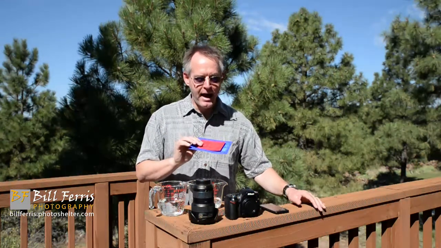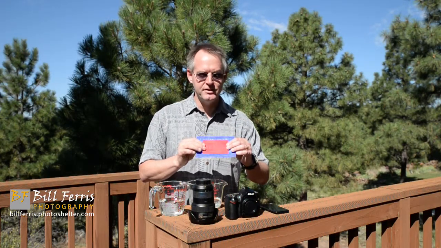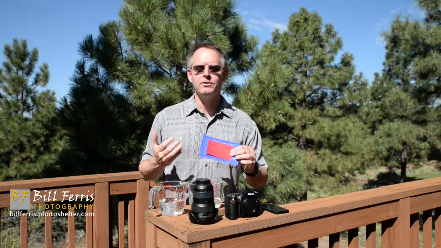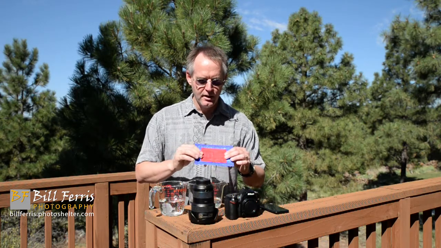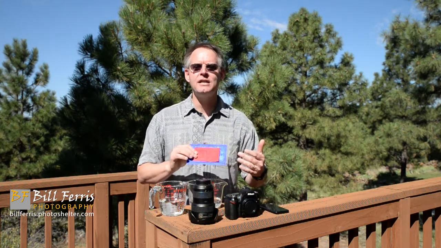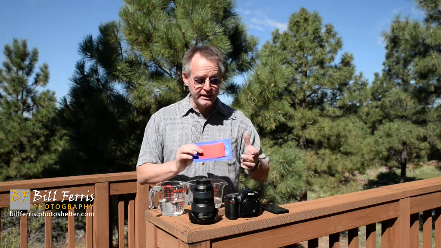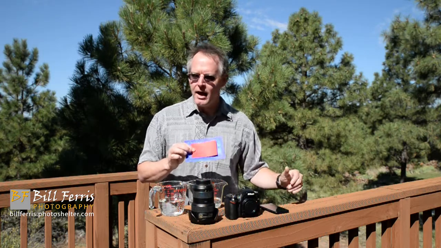Well, right off the bat, one of the things that you'll notice is that this smaller sensor is collecting a smaller portion of the cone of light that's delivered by the lens to the sensor in the camera. And so that's why APS-C and smaller sensors are referred to as crop sensors. They literally crop a portion of the image that's delivered by the lens.